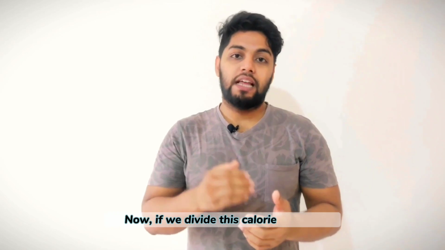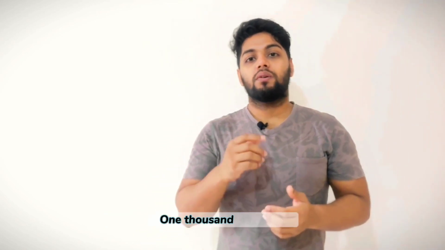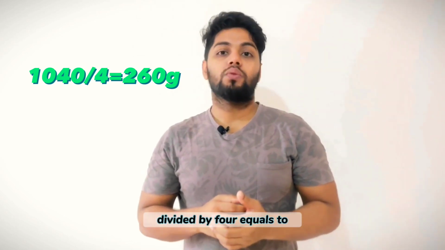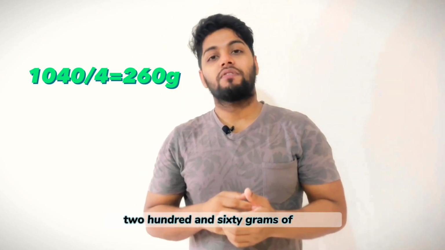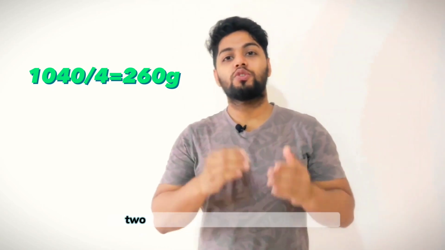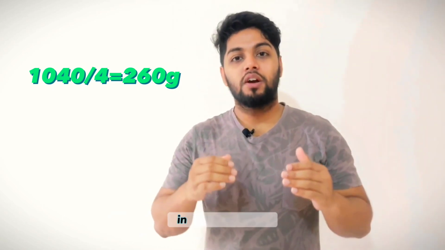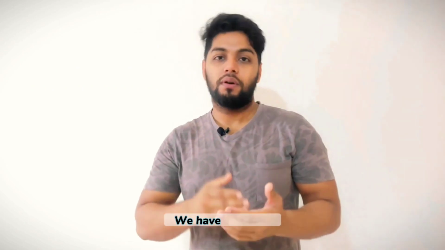Now if we divide this by 4, then we will get our carbs in grams. So 1040 divided by 4 equals 260 grams of carbs. So we will be having 260 grams of carbs in our whole day. So we have our protein, we have our fat, we have our carbs.